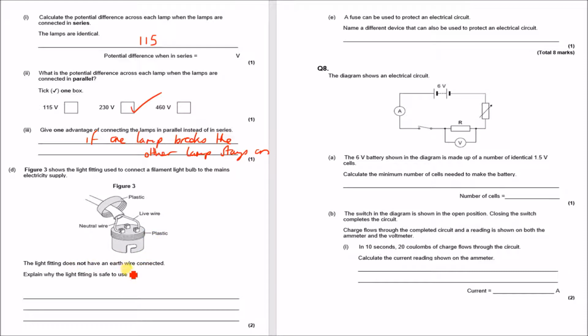Right, the light fitting does not have an earth wire connected. Explain why the light fitting is still safe to use. Well, the reason for this is it's still surrounded by this plastic insulator, and we said before this is called double insulation. So it is surrounded by plastic, so it is double insulated, so a person will not get an electric shock because the current will not flow through the plastic.